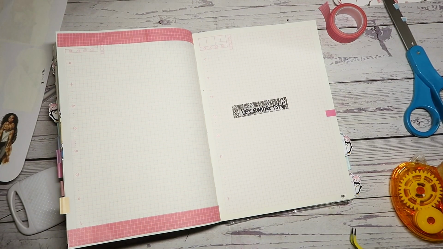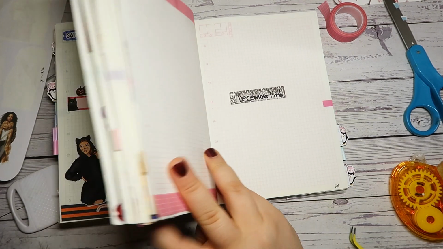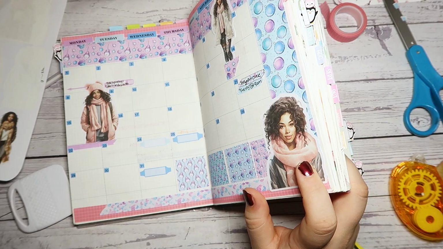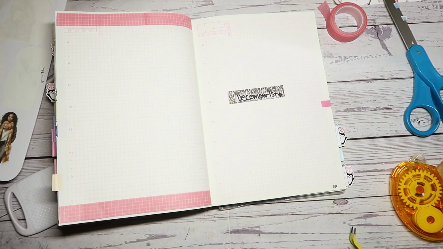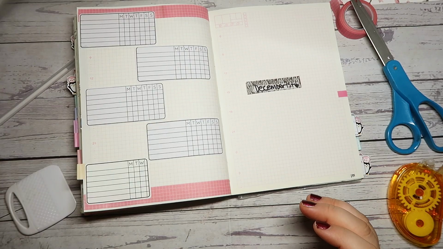Let me grab the trackers that I have from Designs by Mel. How many weeks are there? 1, 2, 3, 4, there's 5. Perfect, I have 5 ones left. So now let's add the dolls and then we'll be done.